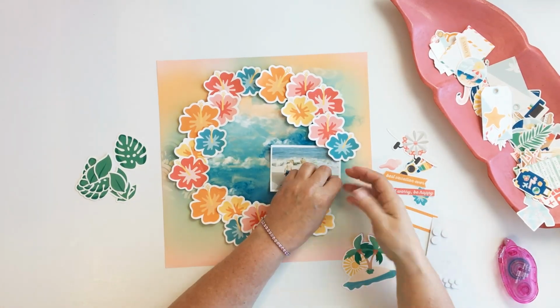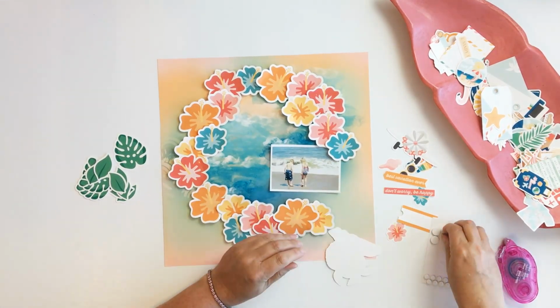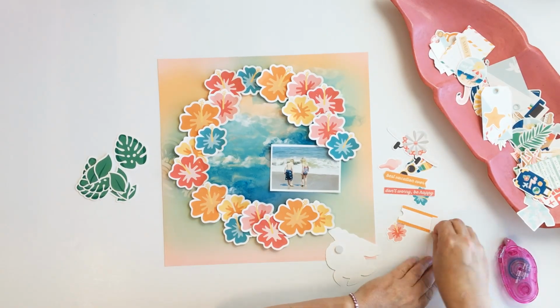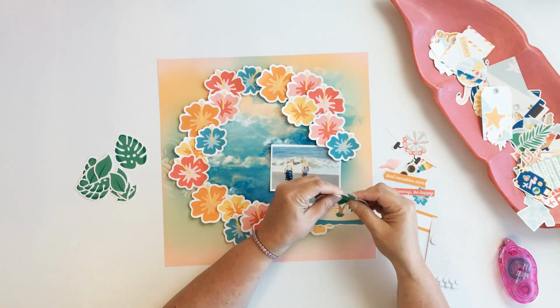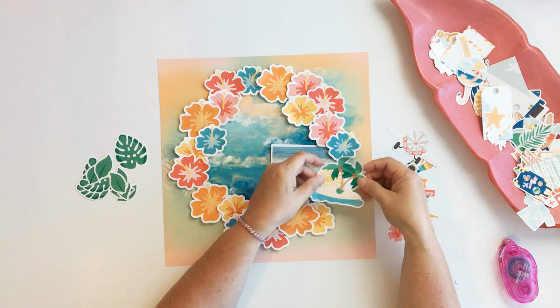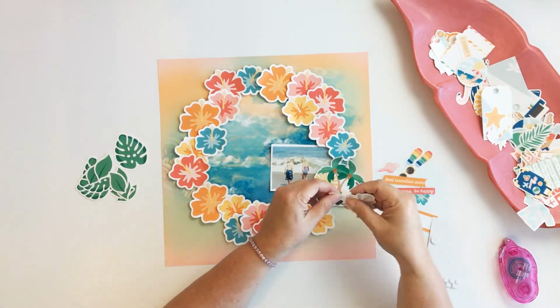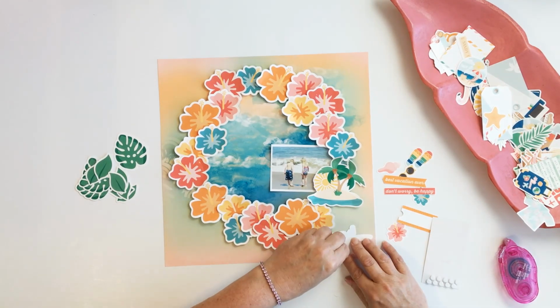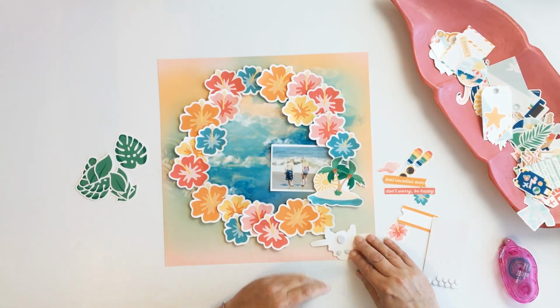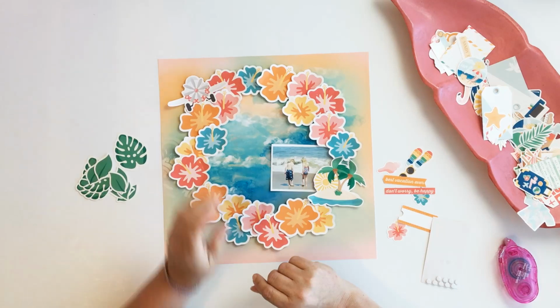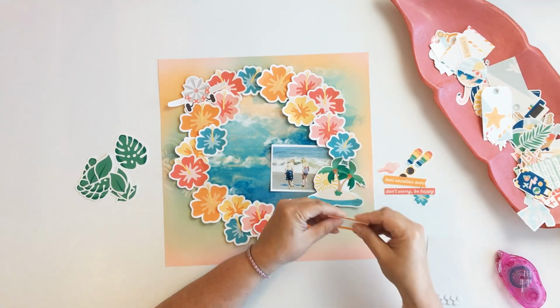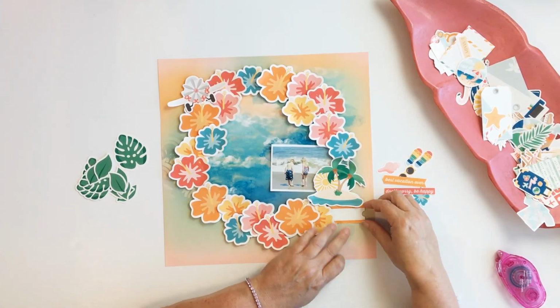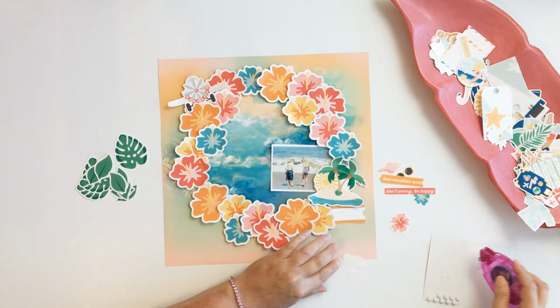So the photo that I have is another one from 2012 from our Outer Banks trip that April. And so this is Asher and Addison walking out to the water. Look how tiny they are. This seemed like the perfect kind of photo for this kind of dreamy layout.